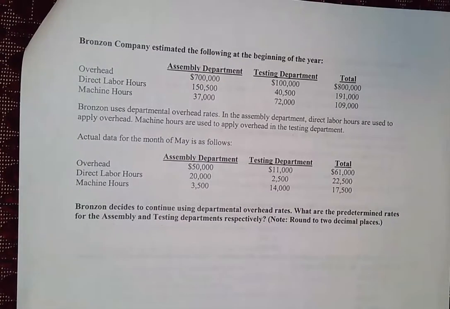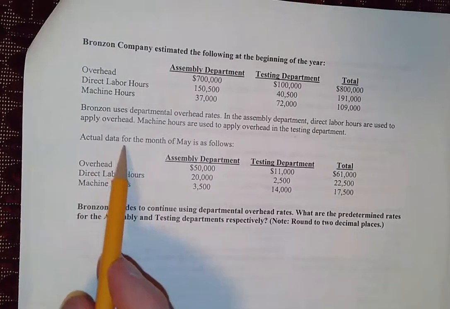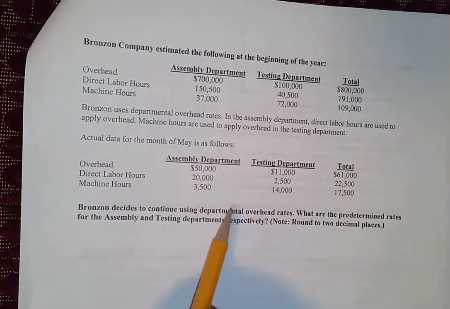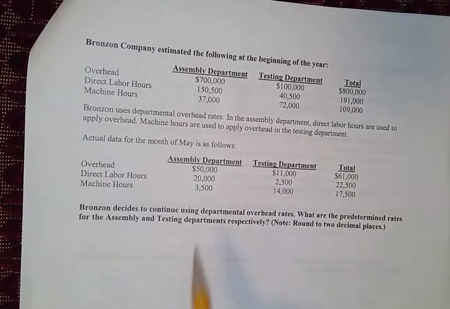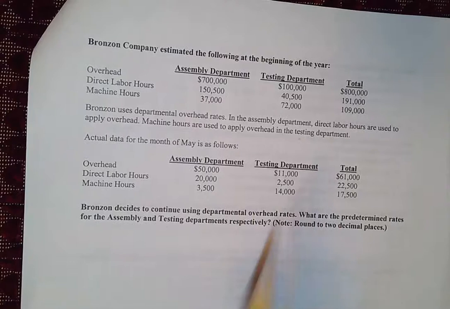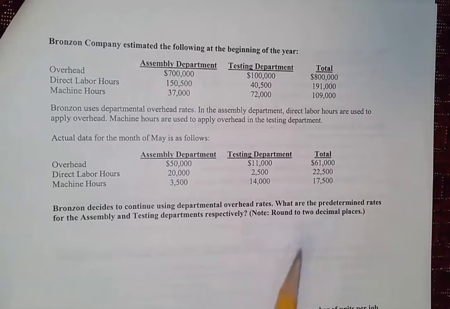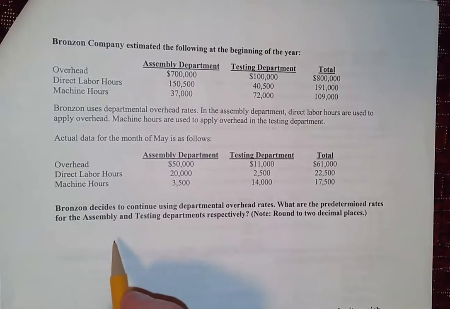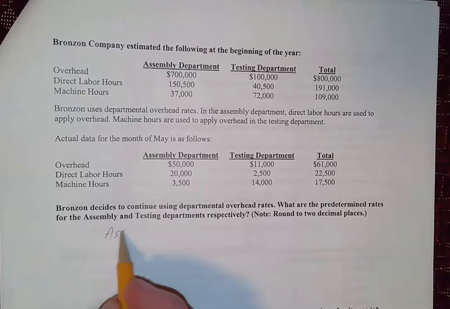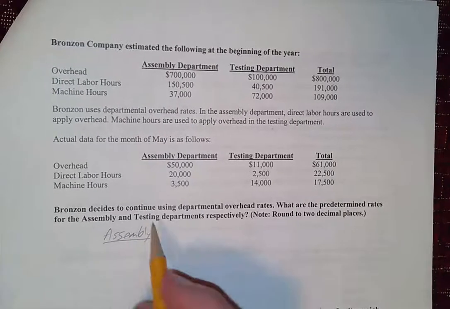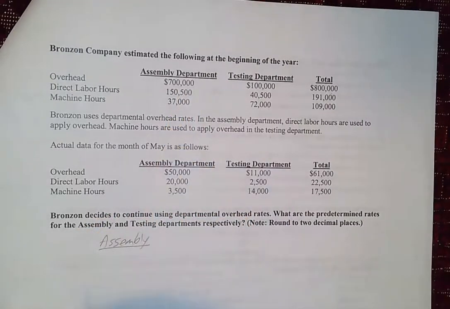So when they get down into this business here about actual data for the month of May, I don't care. None of this is going to matter. Now, don't get me wrong. We could have asked a completely different question here where we actually needed this information for May, but in this particular case, we didn't. So they're going to tell us that for assembly, we've got $700,000 of estimated overhead.